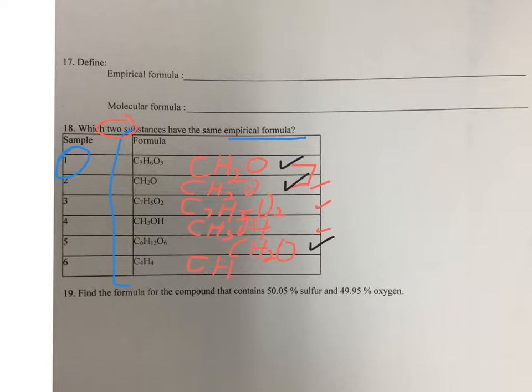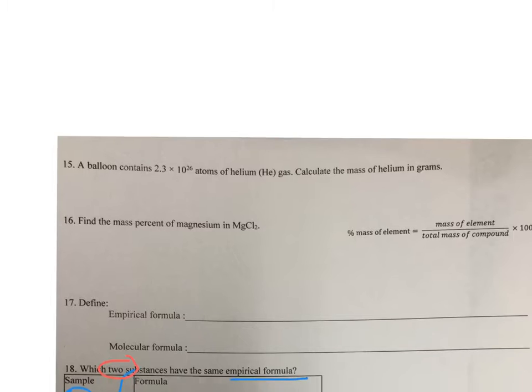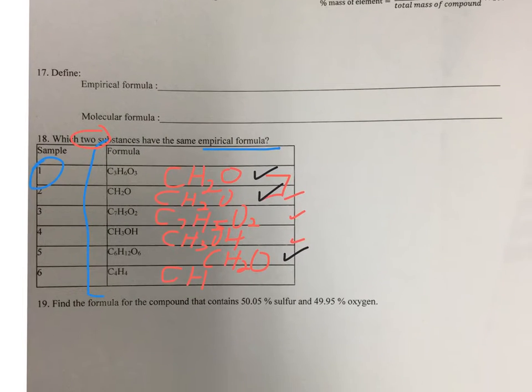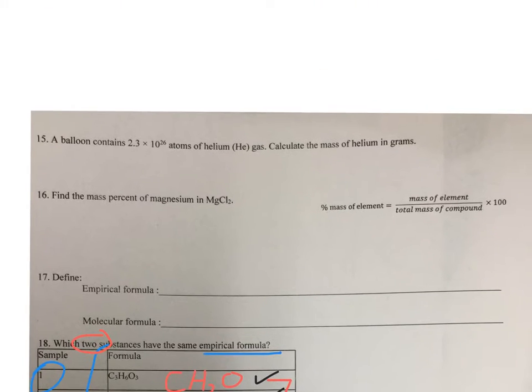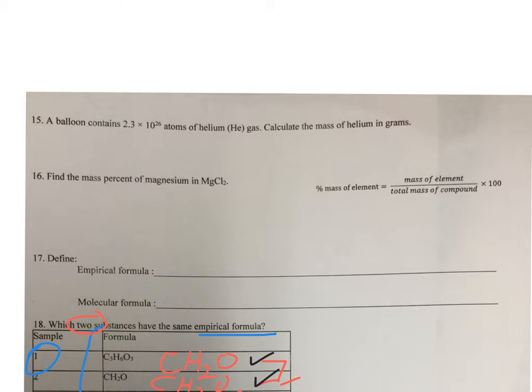Number 14. Okay, let's look at number 14. That's the other page, right? Number 15 together. Let's go further this way. So what is it that they're giving you? What is it that they're giving you? 2.3 times 10 to the 26. Yep, they're giving you atoms.